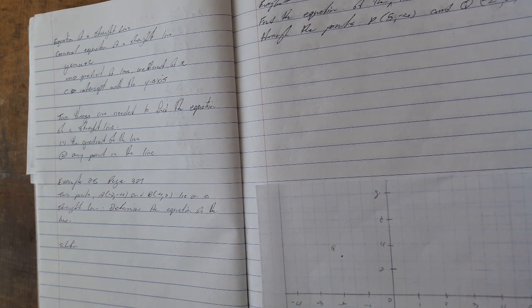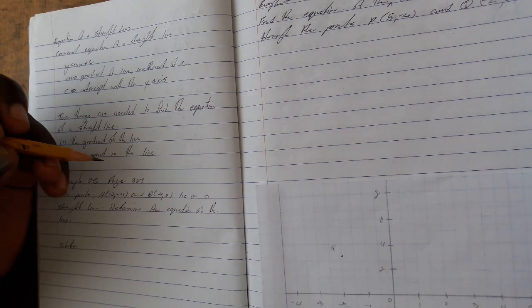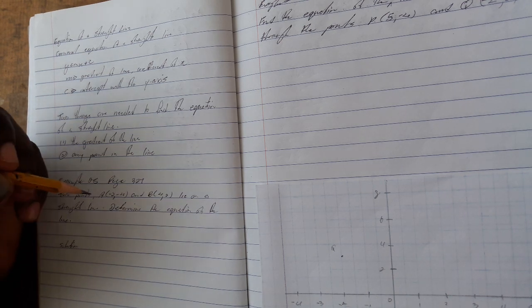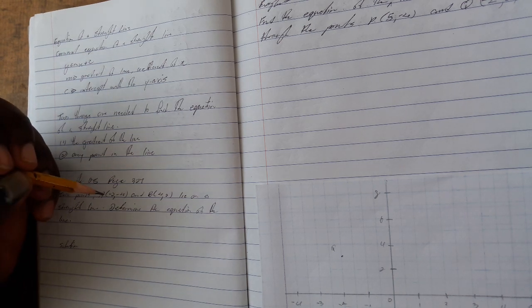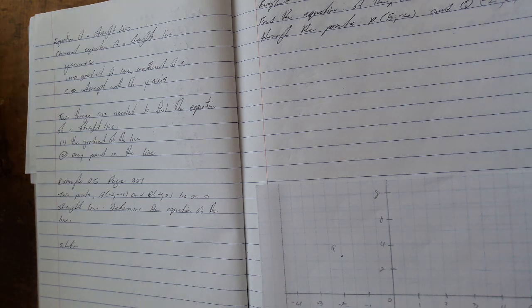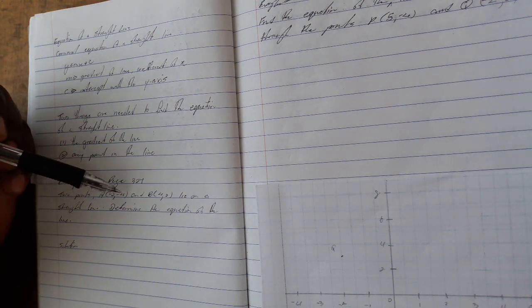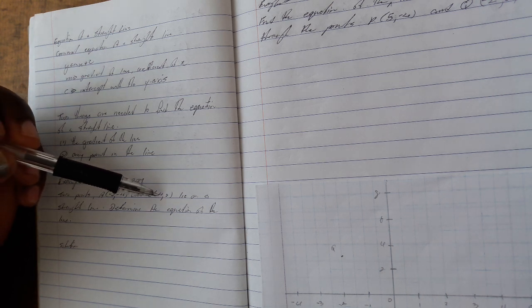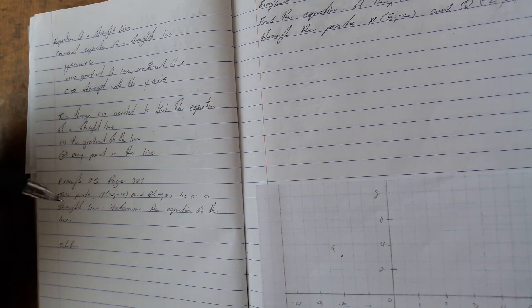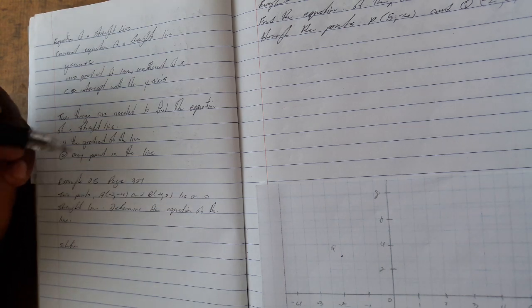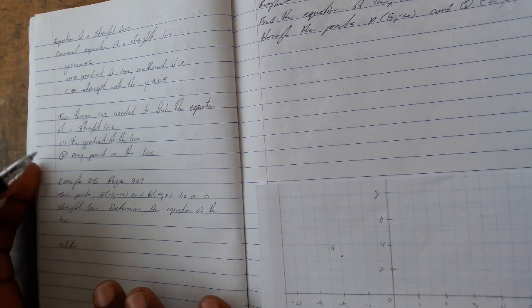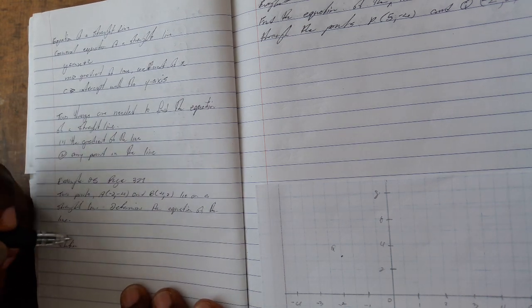So in this example here, example 25 on page 327, the points A and B, A is -2 and -4, and the point B is 4 and 2. The line is a straight line, determine the equation of the straight line. We said you need two things to find the equation of the straight line, which means first of all we need to find the gradient of this line.